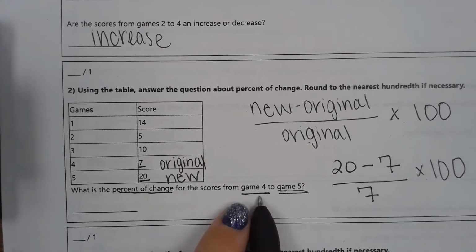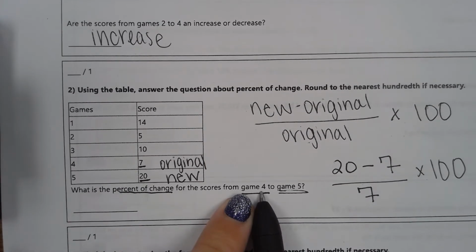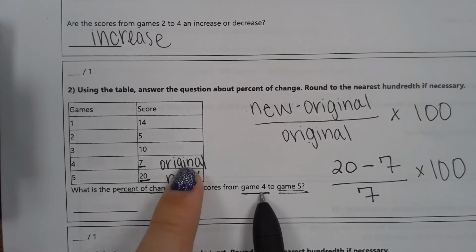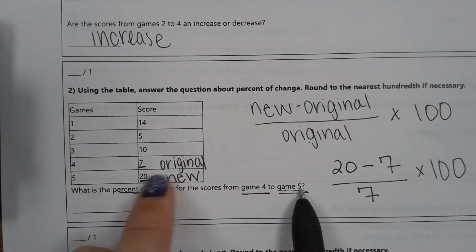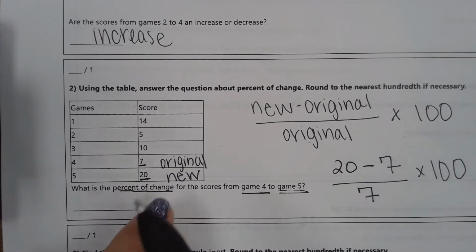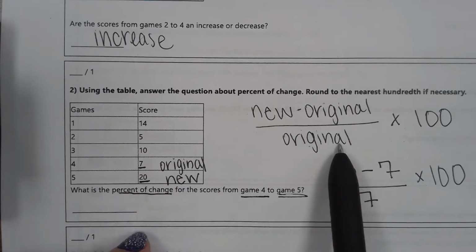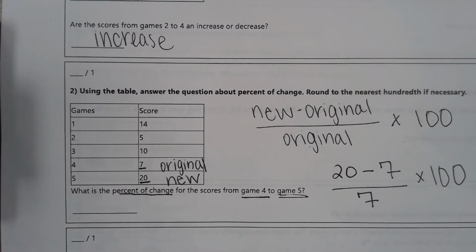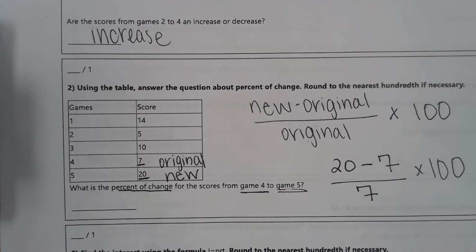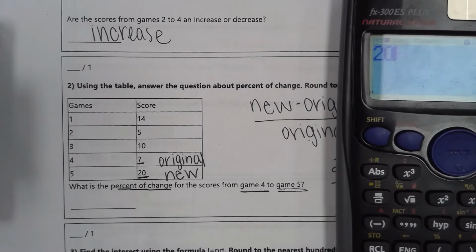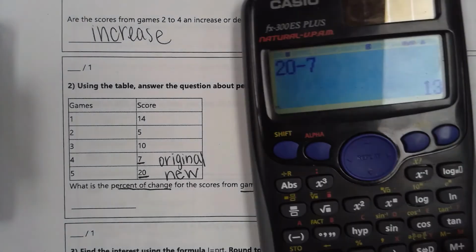So again, if they tell you game 4 was first, game 4 is representing the original. And if they tell you game 5 was the second score that we need to find the percent of change from, then your second number would be represented by the new. And all you have to do is plug in those numbers into your formula, and then you just solve it. So if I were to take 20 minus 7 in my calculator, if you guys can't do that in your head, 20 minus 7 is 13.